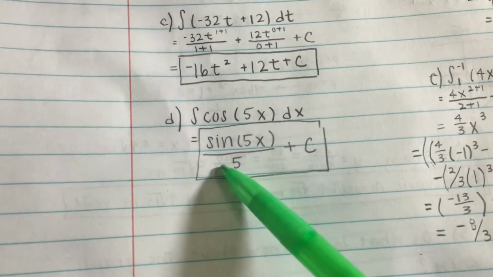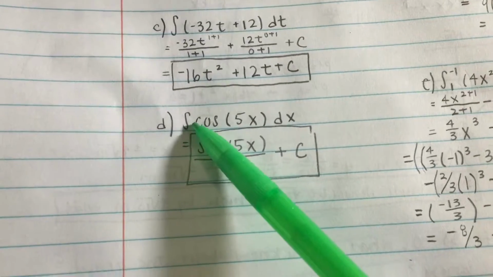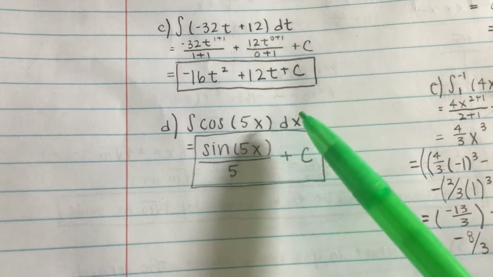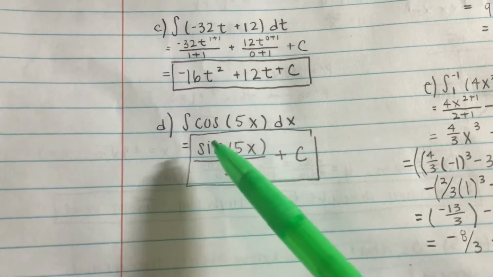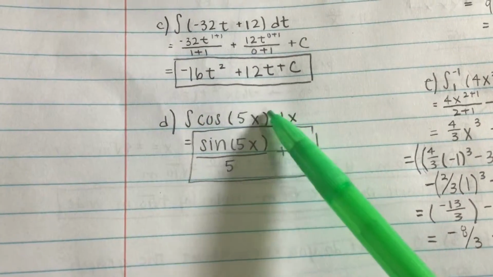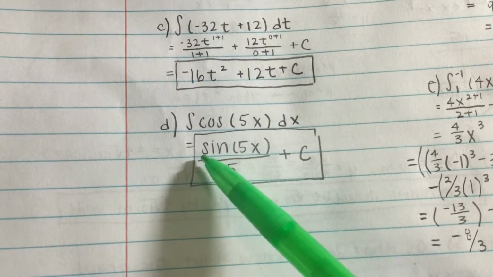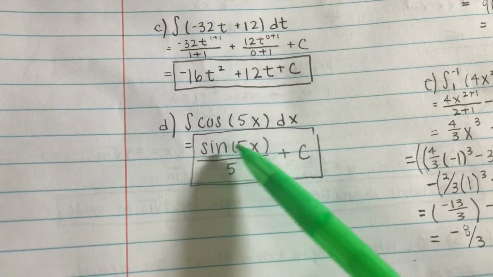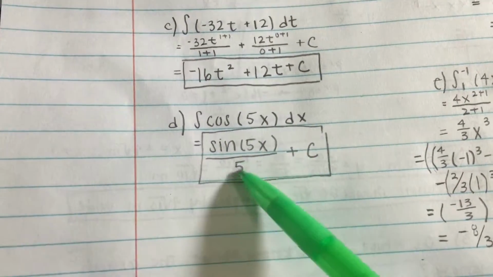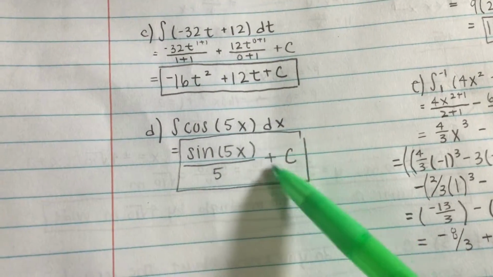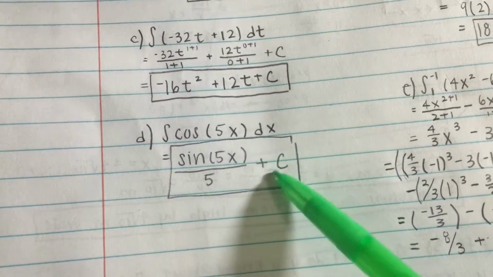And for D, it's asking us for an integral of cosine 5x dx. So basically take the antiderivative of cosine 5x, which is just sine of 5x divided by 5 plus c, since it's an indefinite integral.